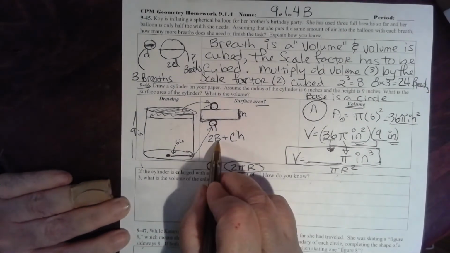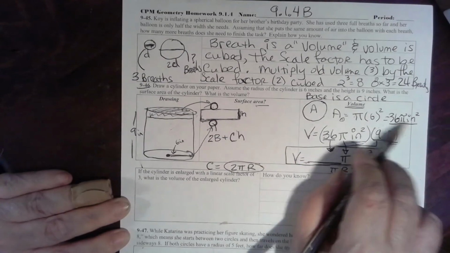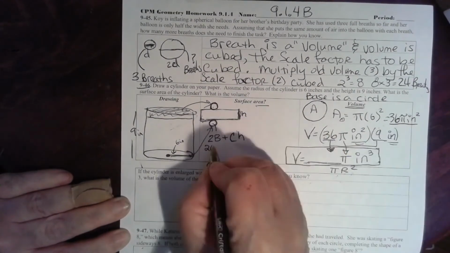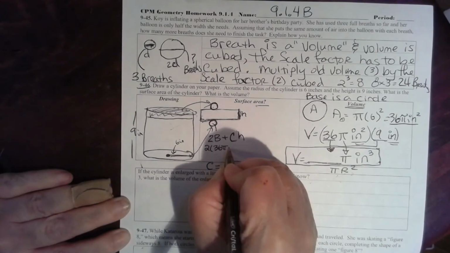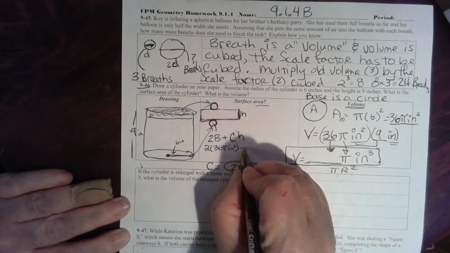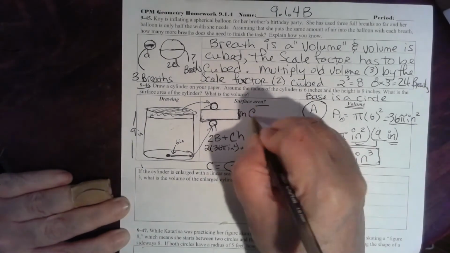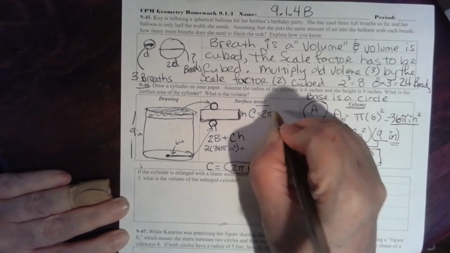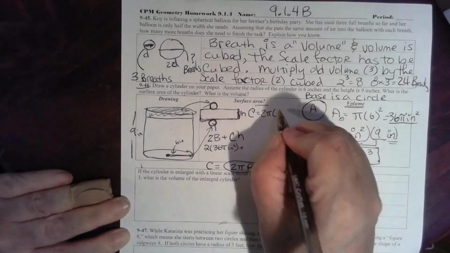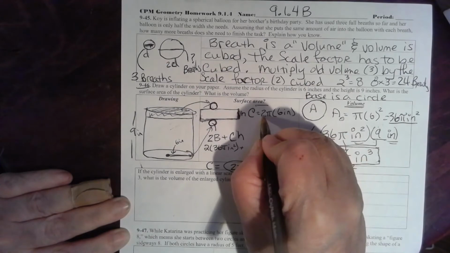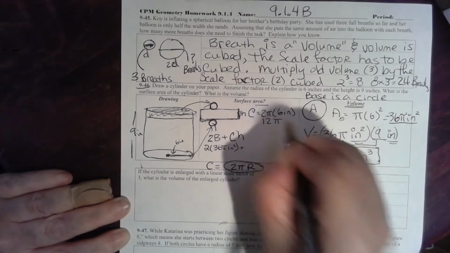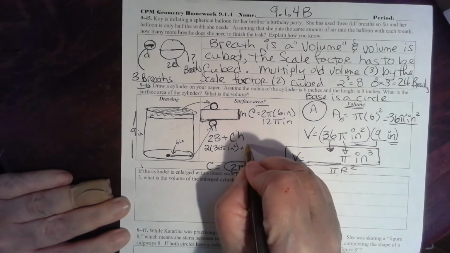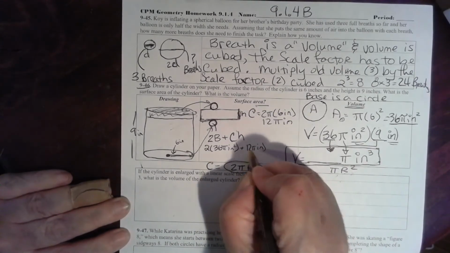So I need to know the area of the base, which I happily already calculated over here. So I'm going to multiply that number, 36 pi inches squared, plus, now let's find the circumference over here. I'm going to run out of space here. So my circumference is 2 times pi, and my radius is 6 inches. So 2 times 6 is 12. We leave the pi, and then we have inches. So this is 12 pi inches.